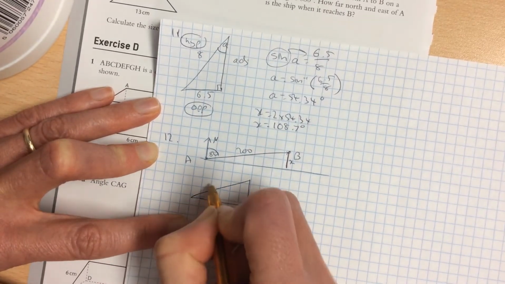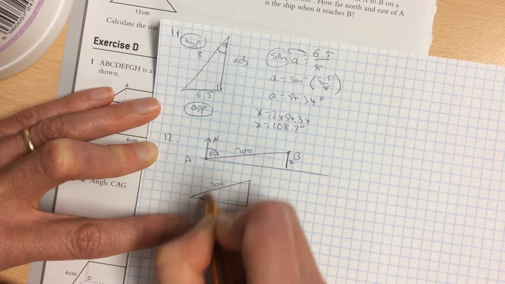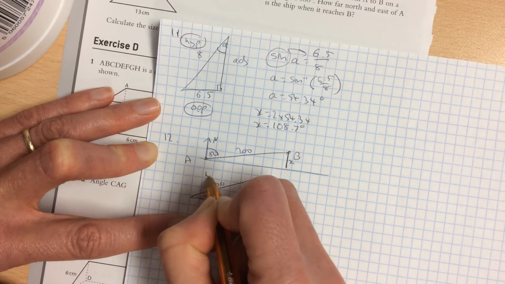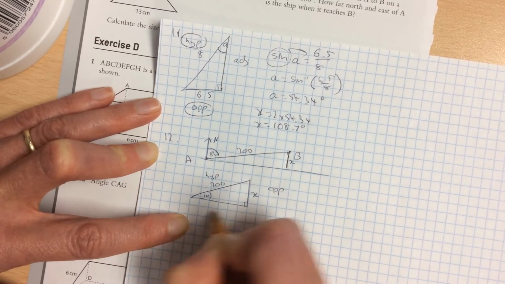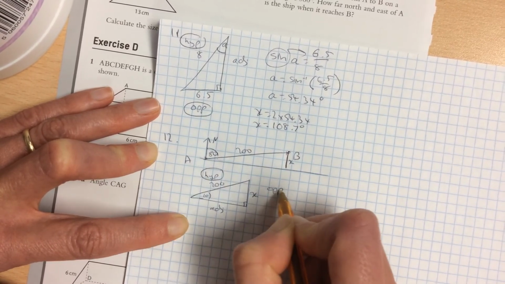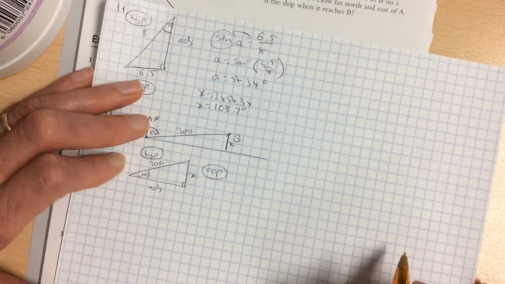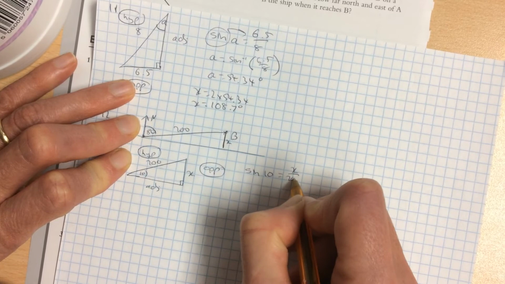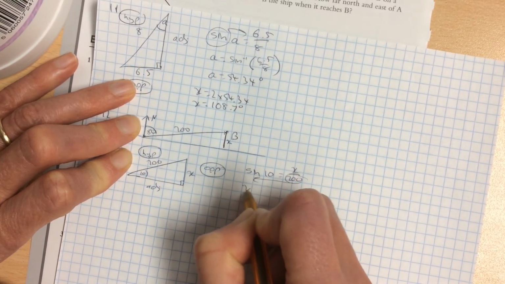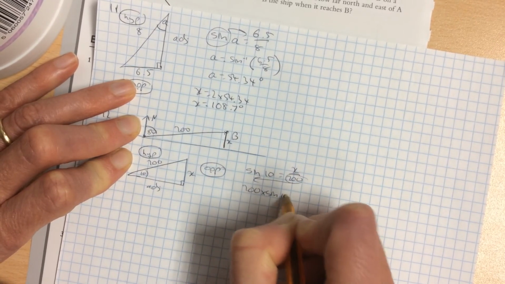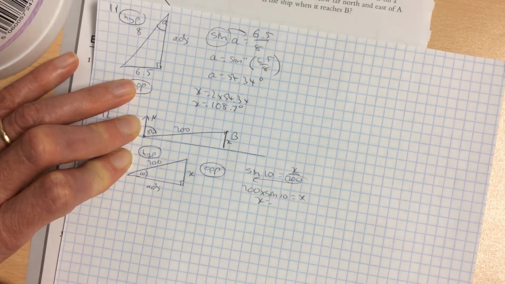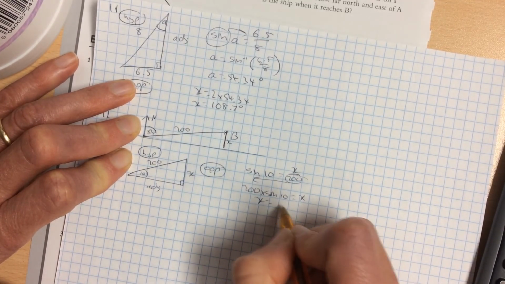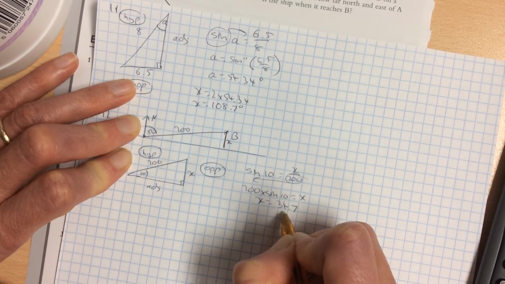So drawing that out, 200, that's going to be 10 degrees because it's a right angle, and X. Hypotenuse, opposite, adjacent. Hypotenuse and opposite. O and H is for sine. So sine the angle is opposite over hypotenuse. Bring that across. 200 times sine 10 equals X. So X equals 200 times sine 10 to give you 34.7.